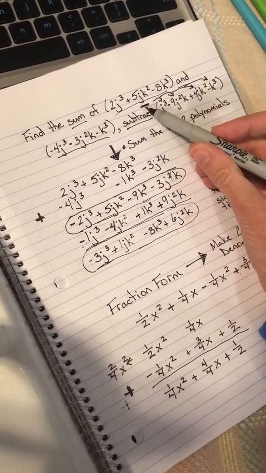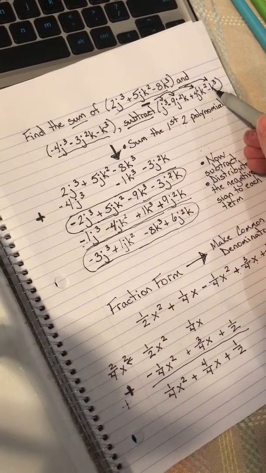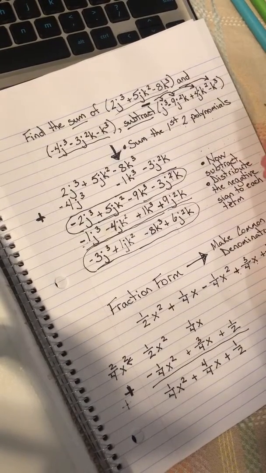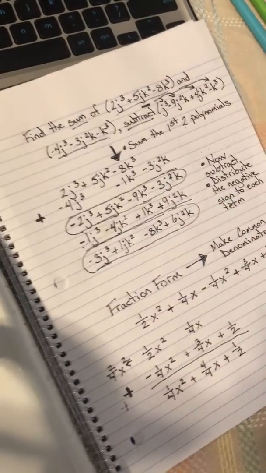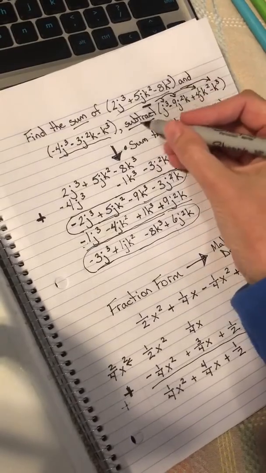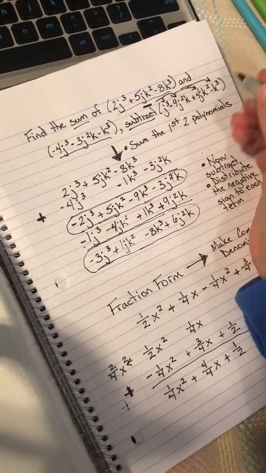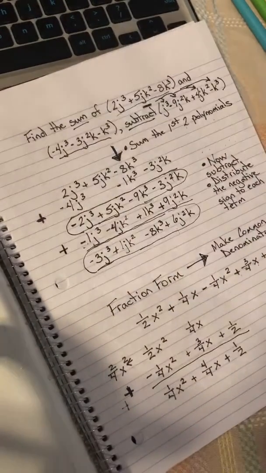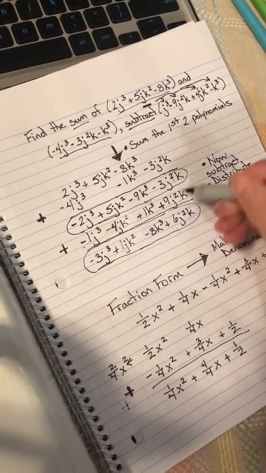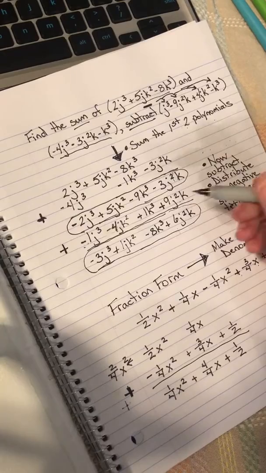And then my last negative gets distributed over to this one, which turns it into a positive 1k to the third. Okay, now that I have distributed the negative, it turns into an addition problem where I'm just adding them together.